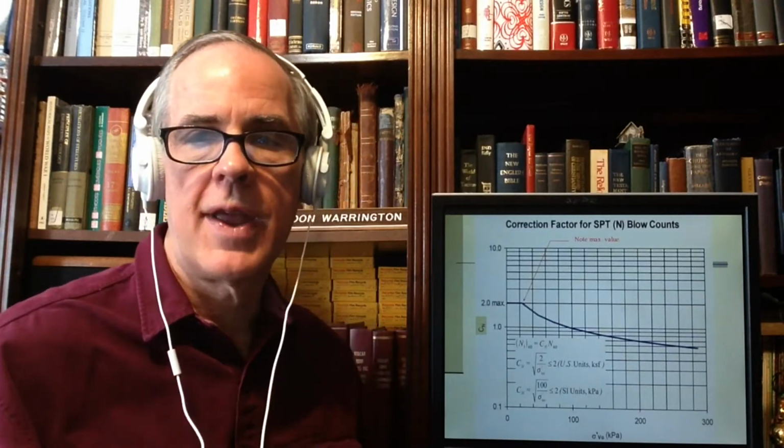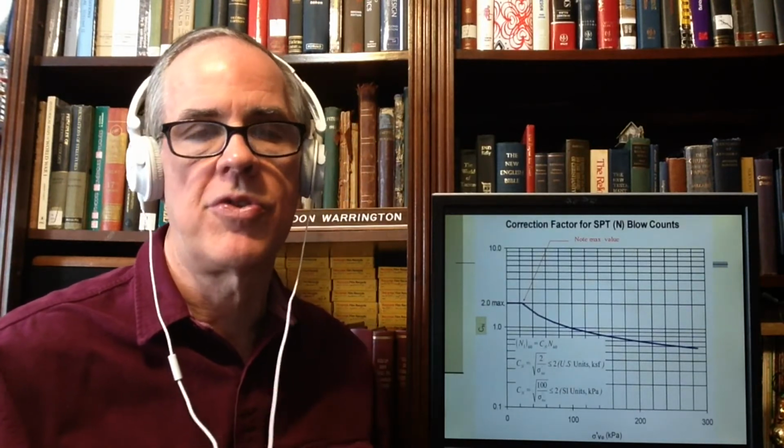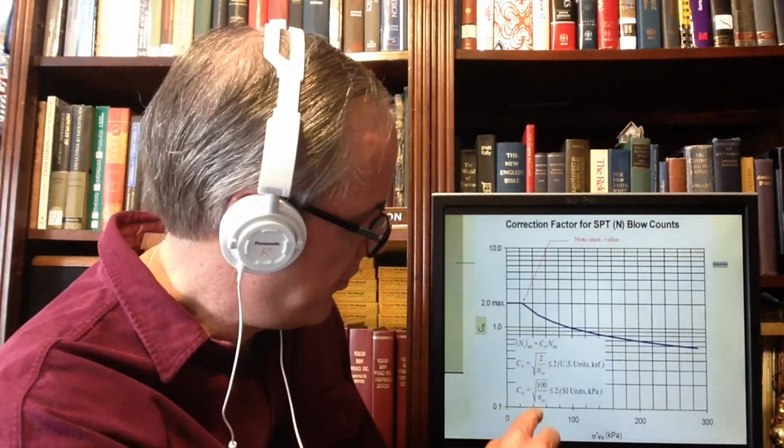Correction factor for blow counts, the same we had before. I'm using this formulation, the one that I use. I think it's the Lamb and Whitman formula. I'm not sure.